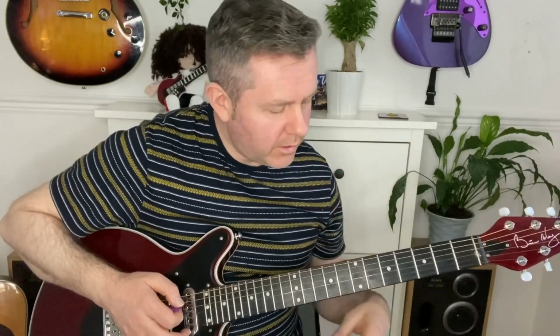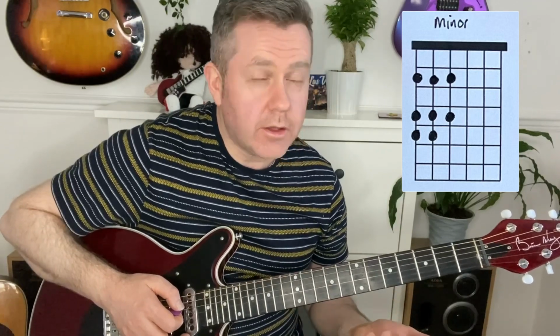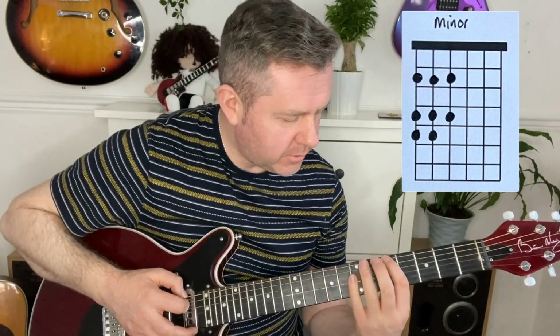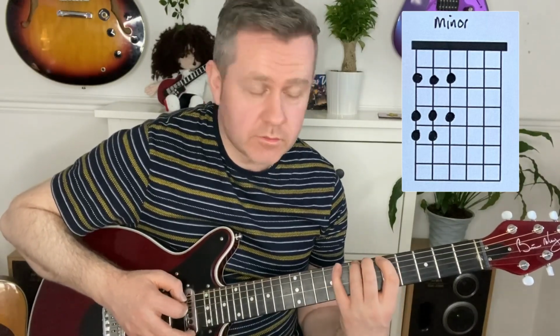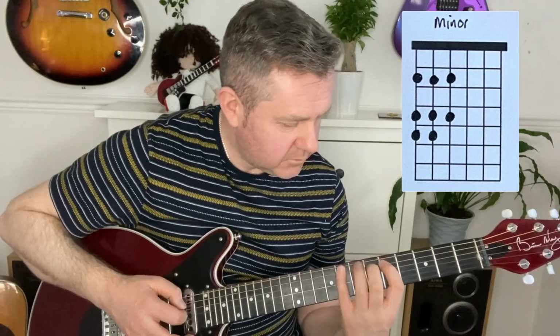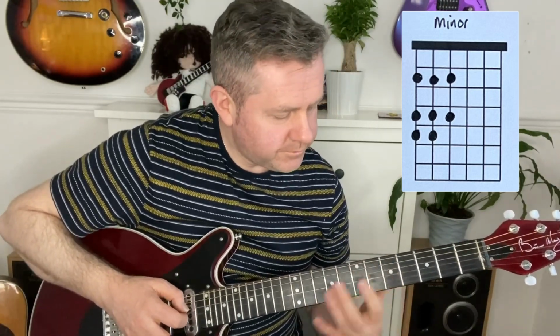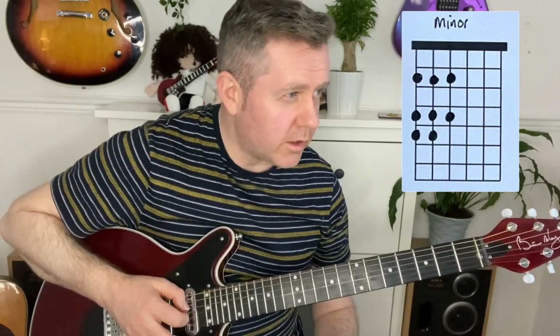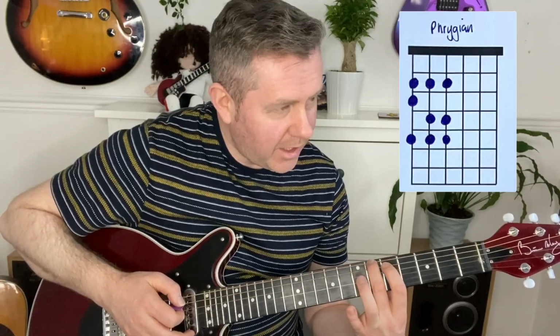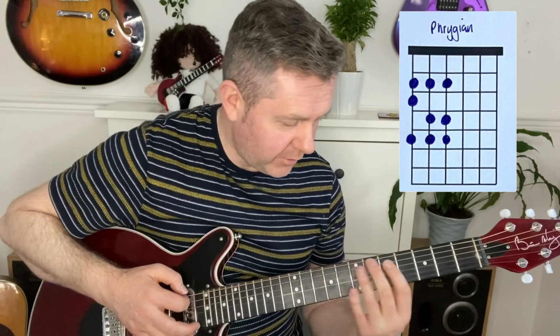So we're going to look at the scale shapes and hopefully simplify things down. If we look at this A minor scale, just on the E, the A and the D strings to make things easier to follow, we've got A, B, C, D, E, F, G, back to A. That's fairly straightforward, and many people have learned it. If we look at Phrygian in this example, instead of having a B, it has a B flat in it. So we have this.